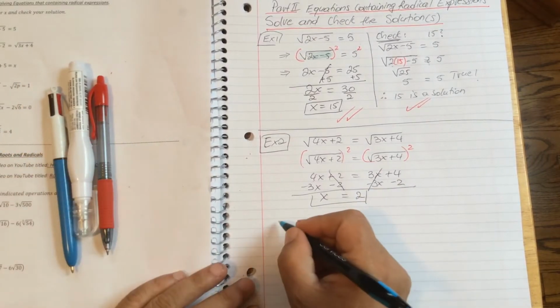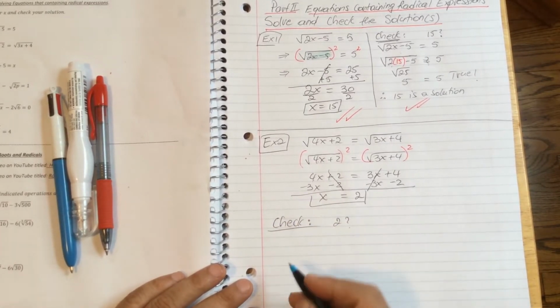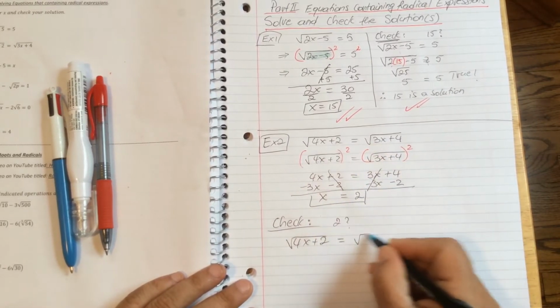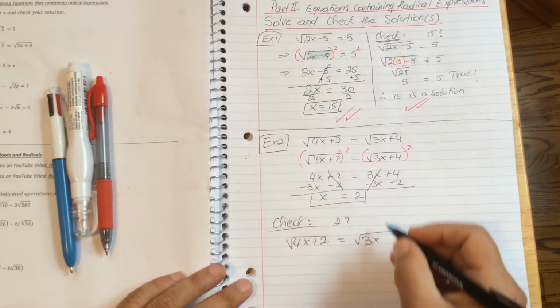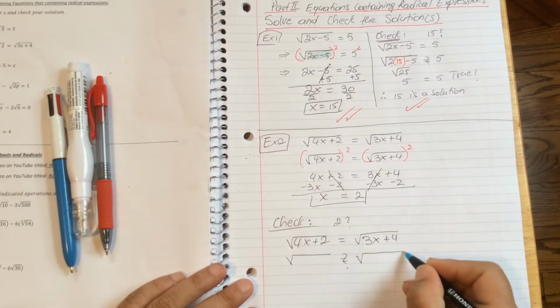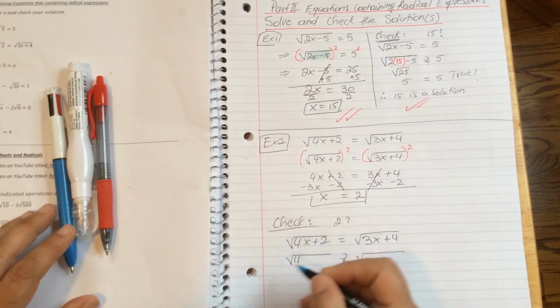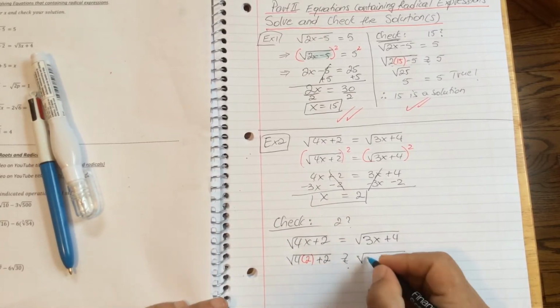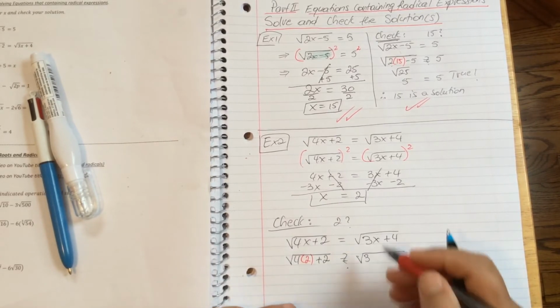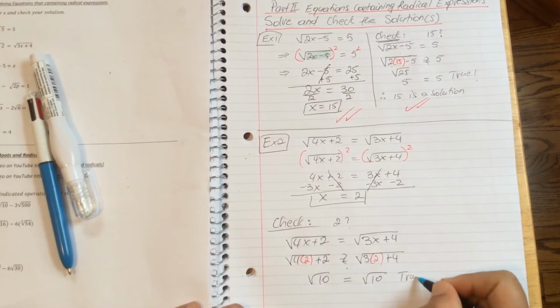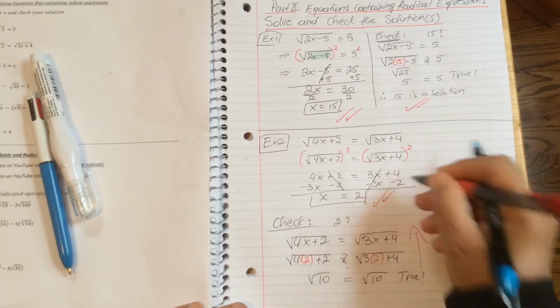Now let me check. Is 2 a solution? I need to write the original statement and then substitute the variable with what we found, 2 for x. Now that I substitute, I am asking myself, if I replace x with 2, will the statement be true or false? I'm interested in the statement being true, and if it is true, both sides are equal. So what I have is 8 plus 2, 10, and 6 plus 4, 10. True. Therefore, 2 is a solution.